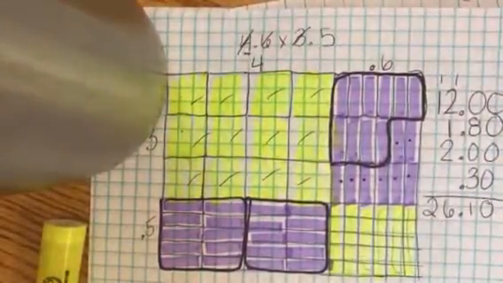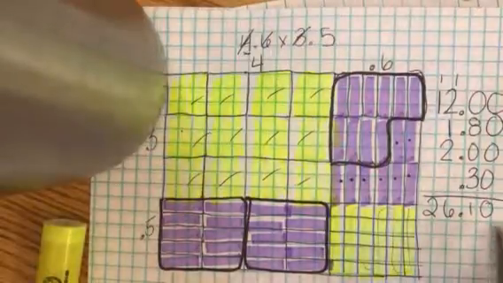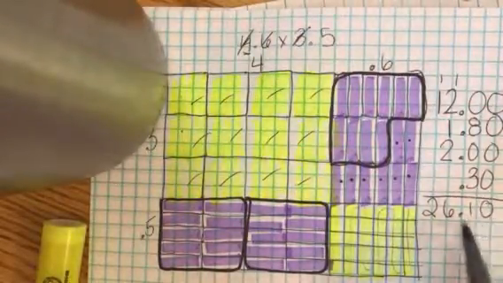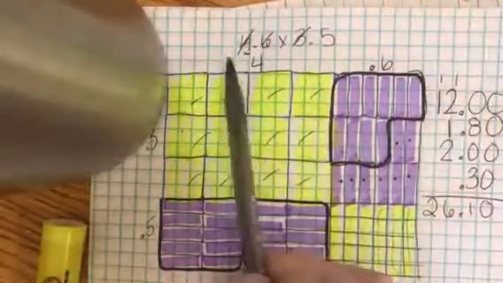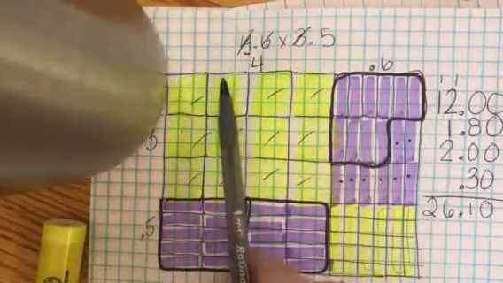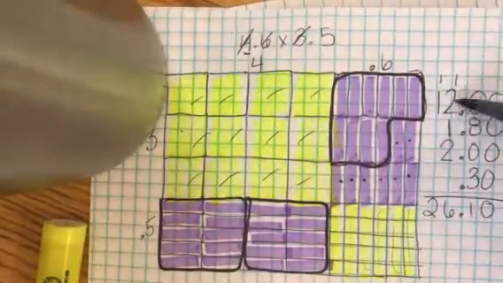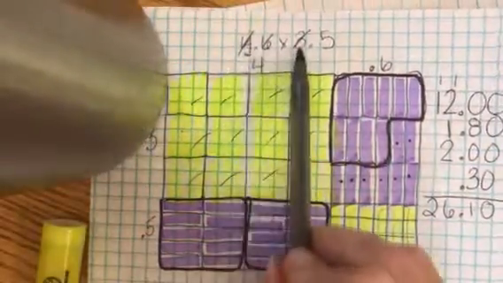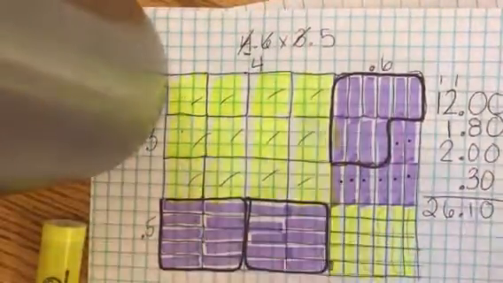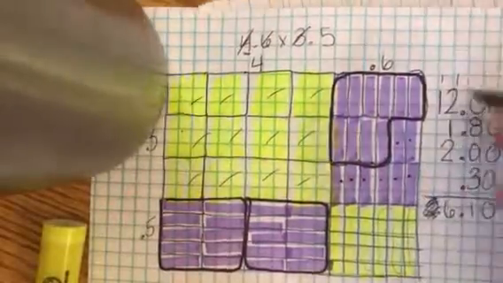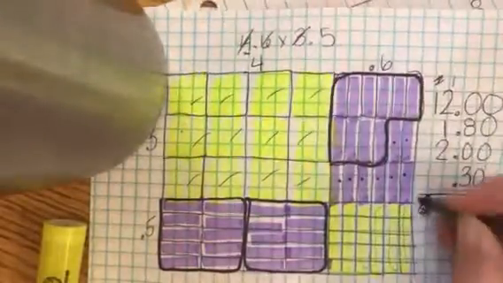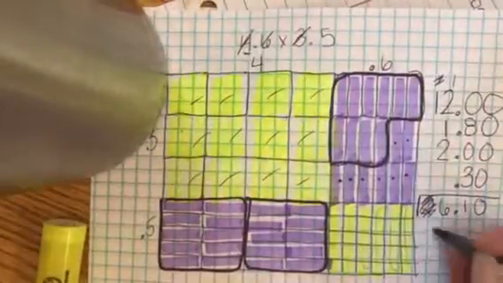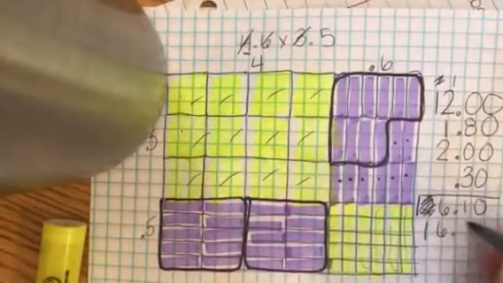Okay, so I got 26 and 10 hundredths, 26 and 1/10. Ooh, I made a mistake. 2, 4, 5, 6. I should never have carried 1. I knew that because 4 times 3 is just 12. So this is not correct. I should not have carried that 1. So my answer should have been 16 and 10 hundredths.